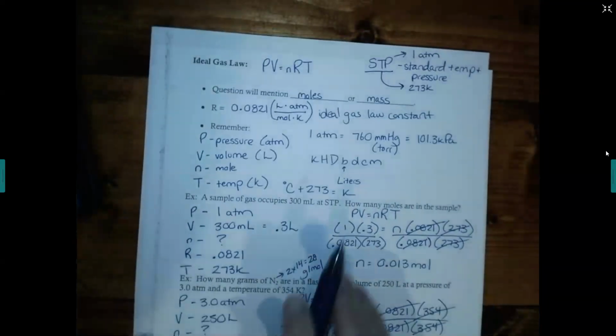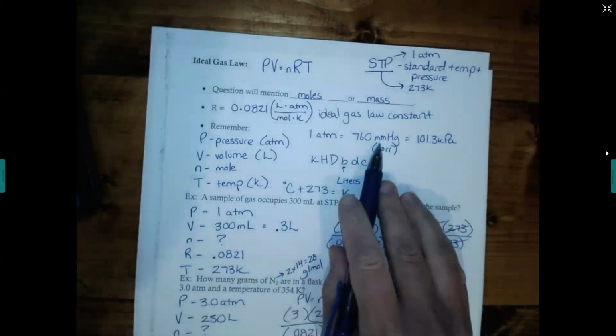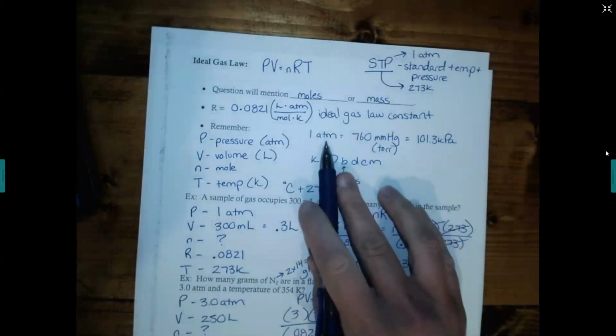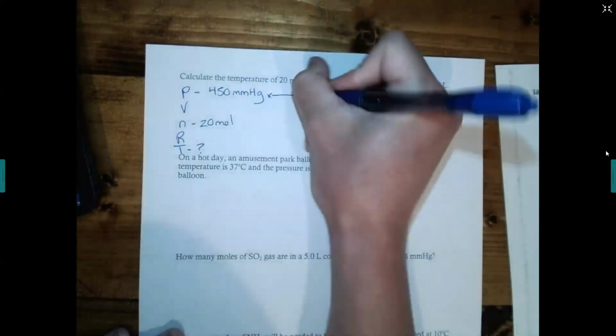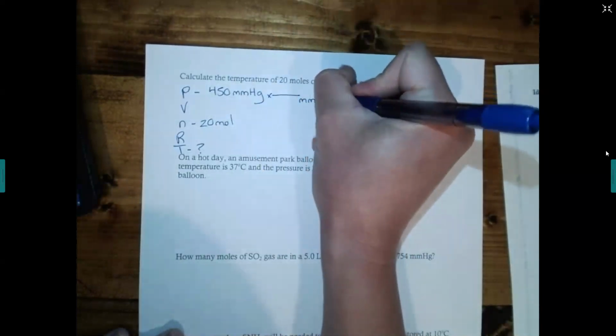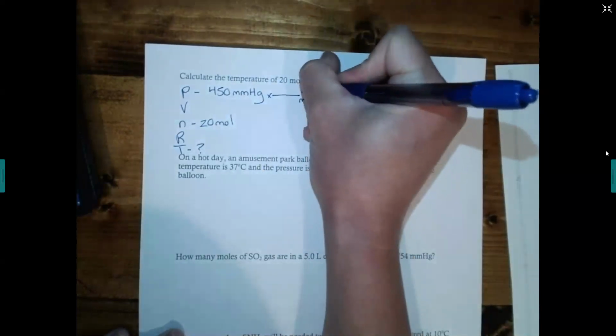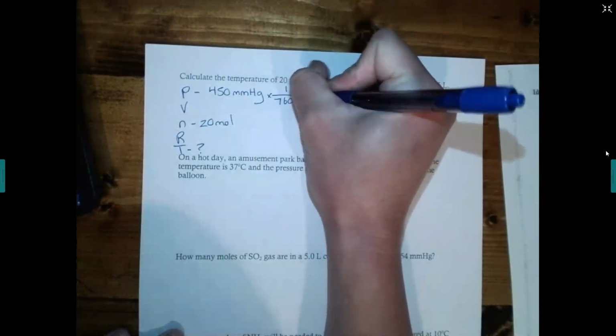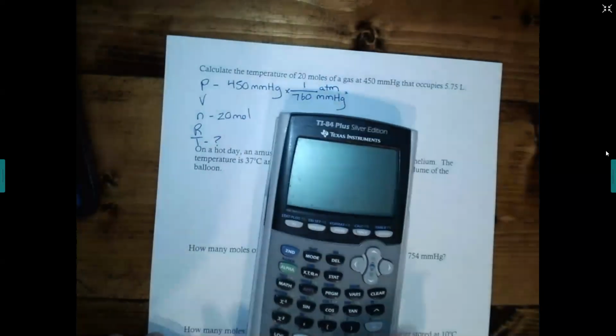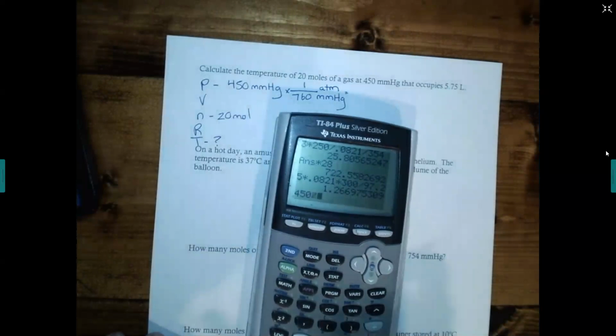So if you look back on the front of your note sheet, you'll see that 760 millimeters of mercury is equal to 1 atmosphere. So using dimensional analysis, I'm going to move millimeters of mercury to the bottom, put atmospheres on top, and that's 1 over 760. So I'm just dividing 450 by 760. And I get 0.59.